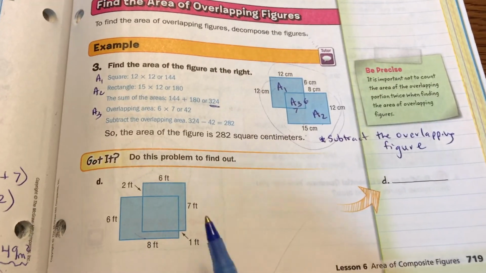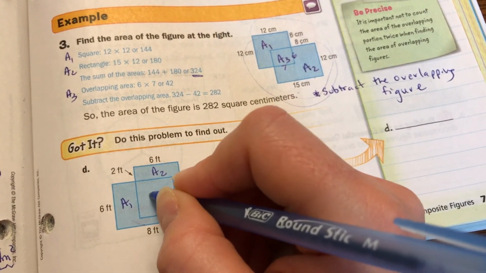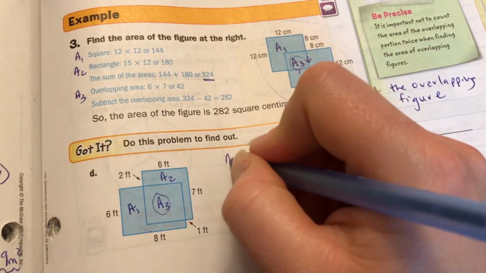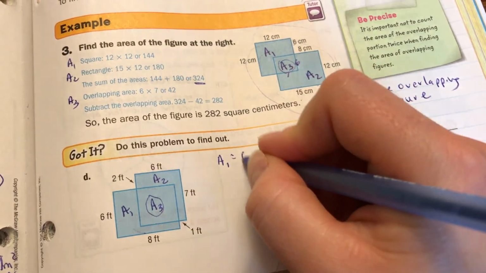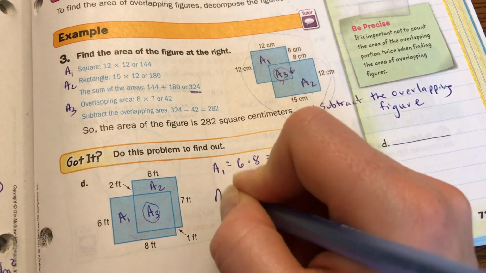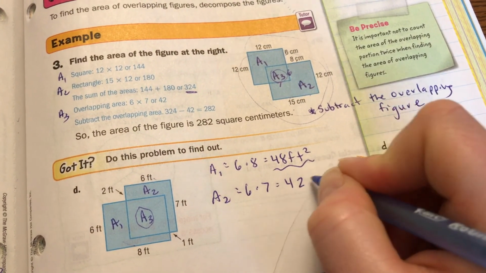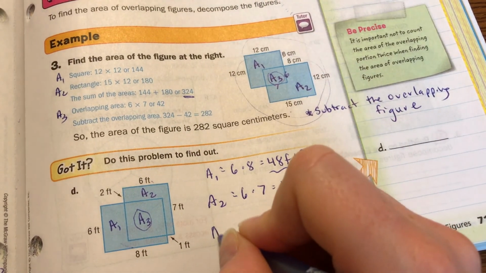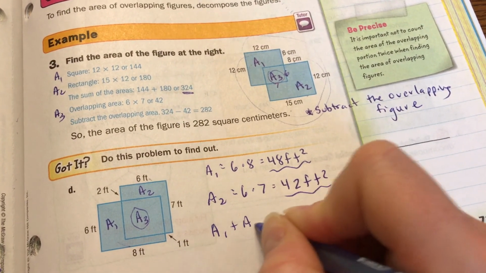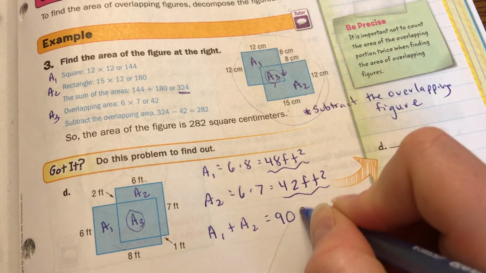All right, we're going to try that together on this one. So we have area 1, area 2, and this area 3 is the overlap that we have to subtract. So area 1, 6 times 8. And we're talking square feet. Area 2, 6 times 7. We're talking square feet. Now let's add those up. Area 1 plus area 2. So 48 plus 42 is 90.